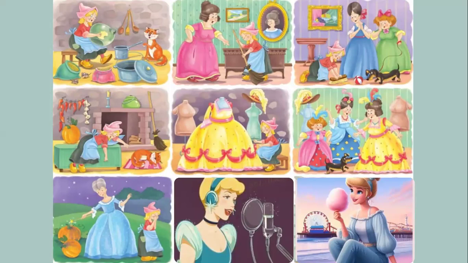You can write down the narrative story of the Cinderella new version and please tell me about the orientation, complication, resolution, and reorientation. Don't forget to put the moral value you can take from the story. I will wait for your answer in the comment section, or in the Google Classroom or Google Form that I provide.